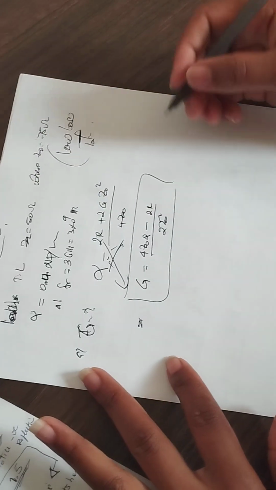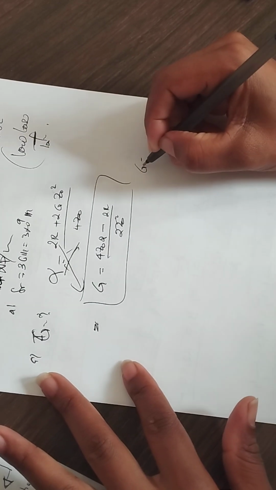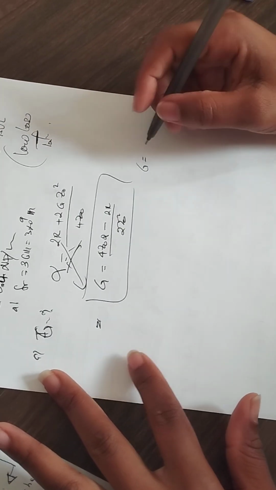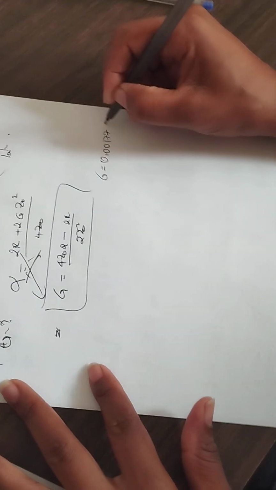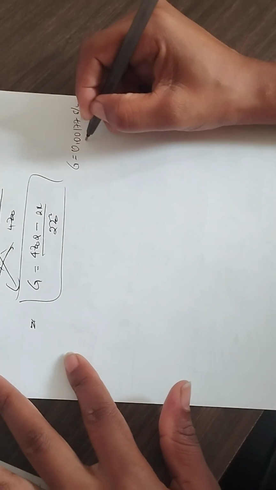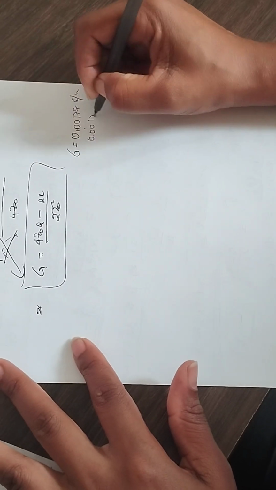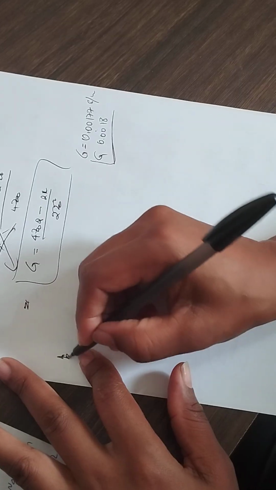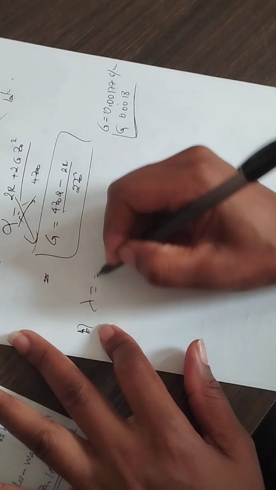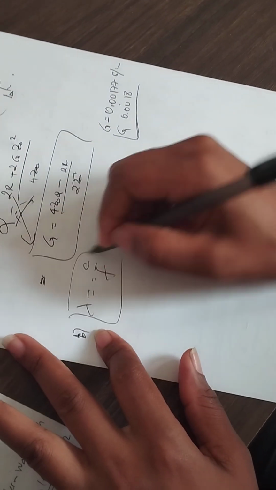When you apply the formula, we find the conductance is 0.00177 Siemens, which I can round up to 0.018. So this is G.